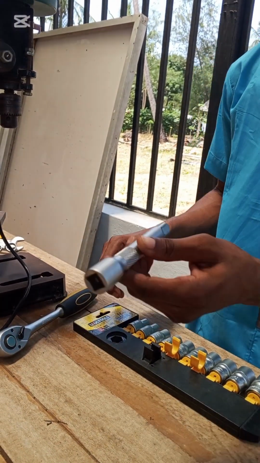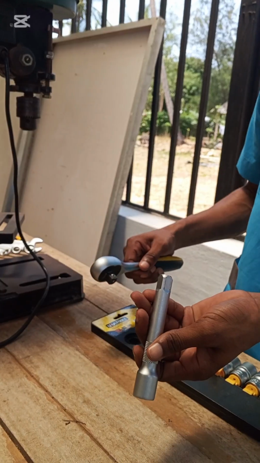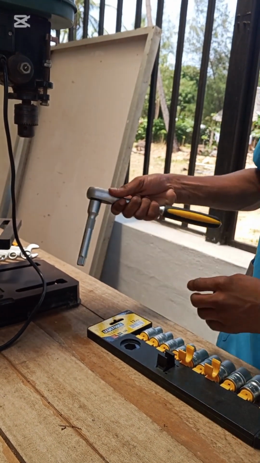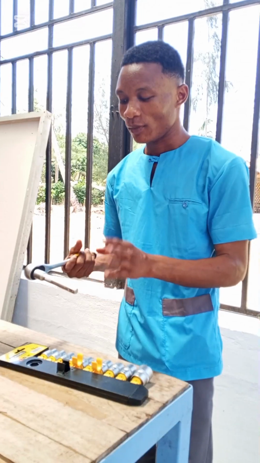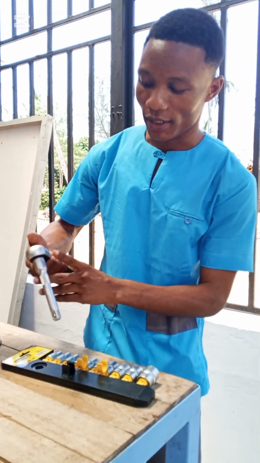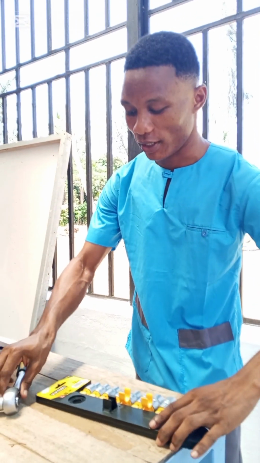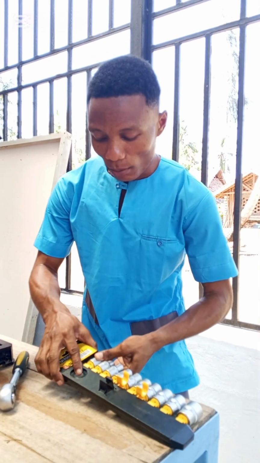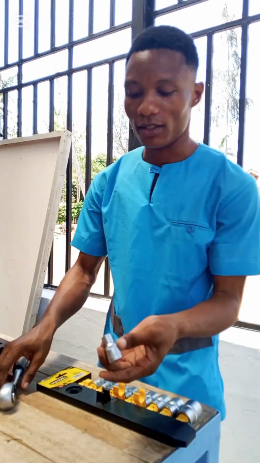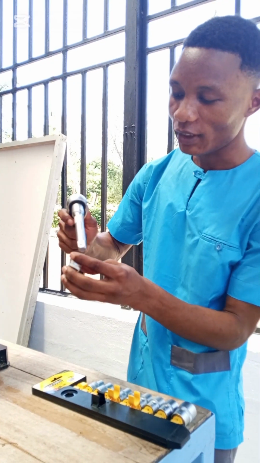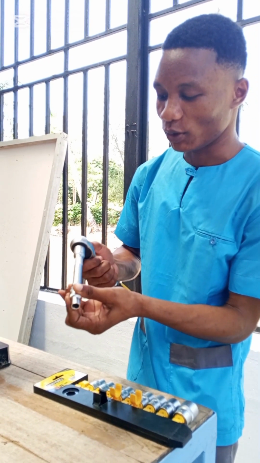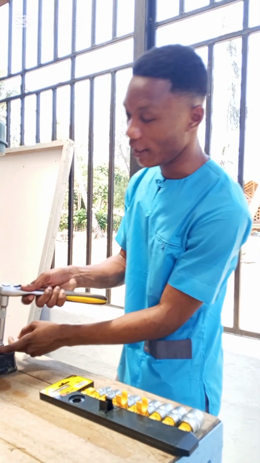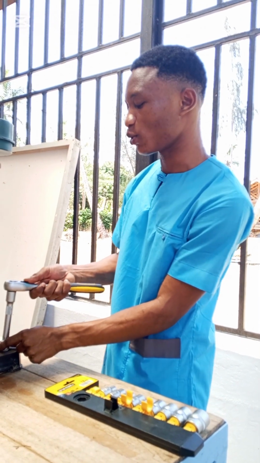Then this one, if you want to open a bolt in a hole, you need to add it in this way. If you have joined it here, you can take any of the dimensions here. For example, I would like to use the 10mm bolt. I want to remove it, so I'll take this one, then join it on here. Then you remove the bolt in a hole. This is how you're supposed to do it.